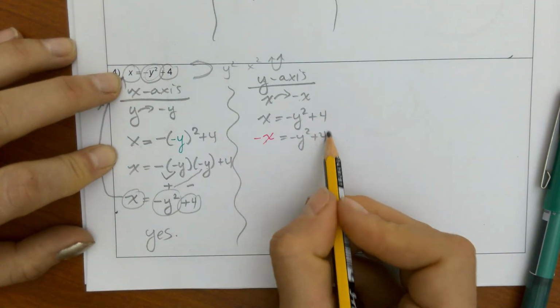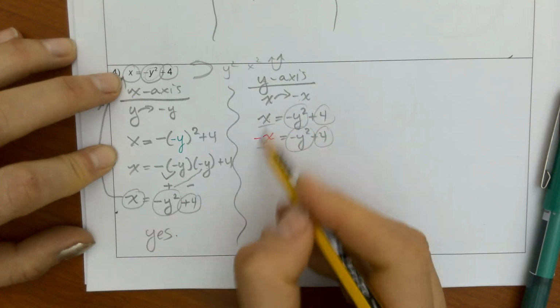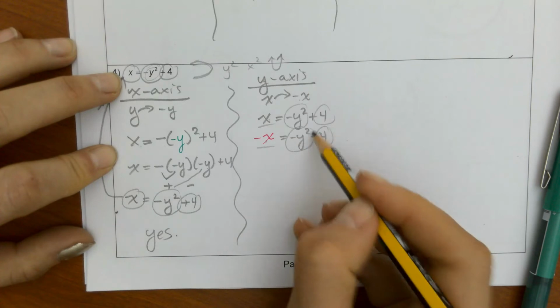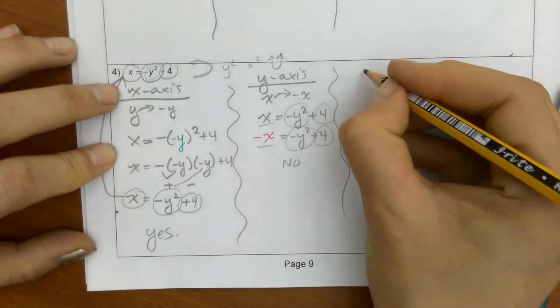Okay, so now this is the same, but this is opposite. So there's no way that I can change this and keep these the same. So this is no. We don't have y-axis. Okay, what about this one? Origin.